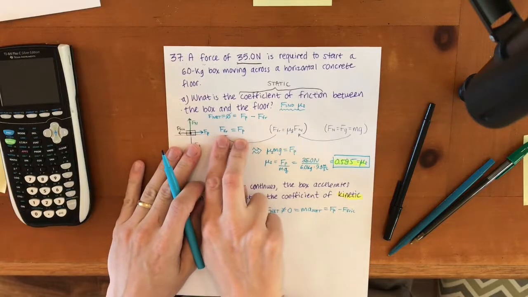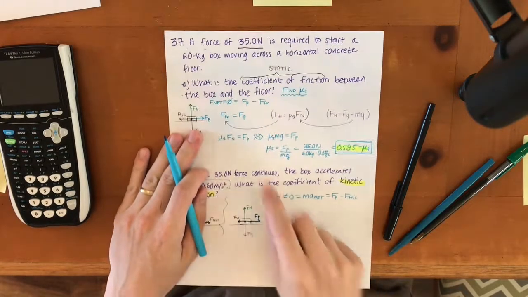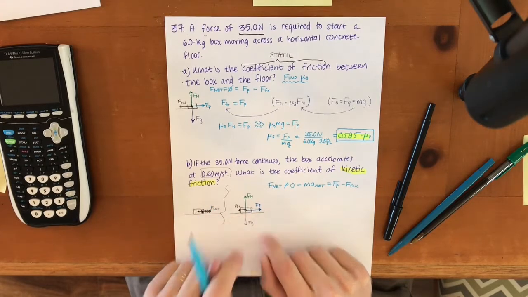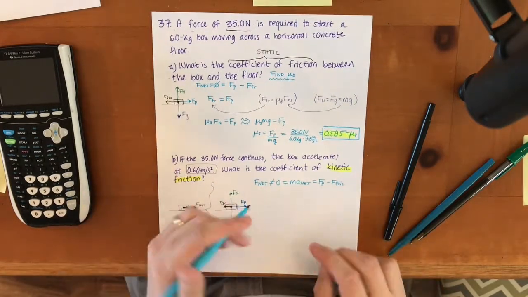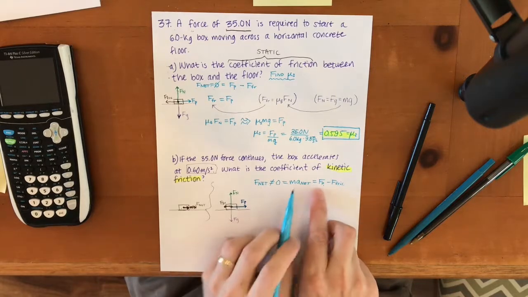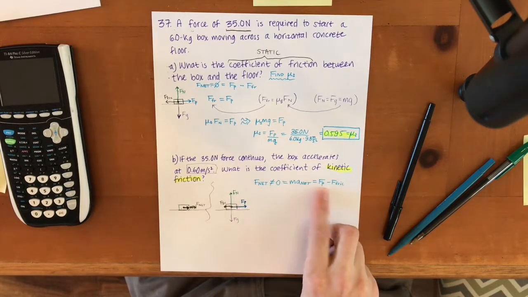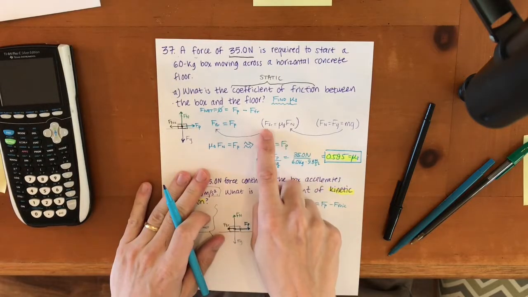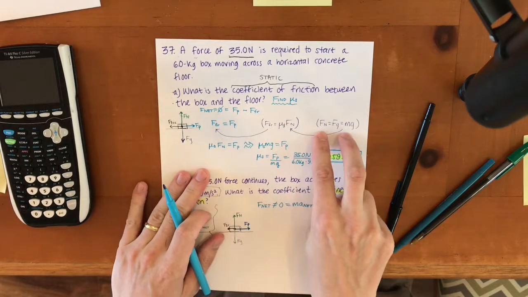So we can't say the force of friction is equal to the force of pulling. In fact, what we can say is the force of pulling is greater than the force of friction. Not that we really want to say that at this moment, but you just want to keep that in mind. So we want to solve the coefficient of friction, right? So we're going to do just like we did before.